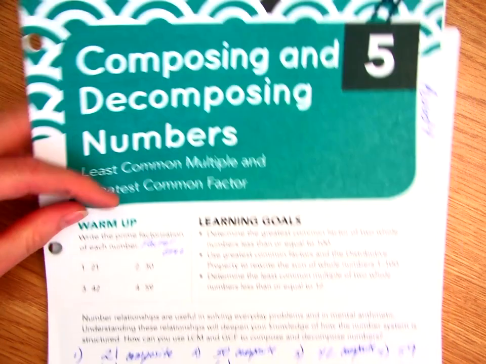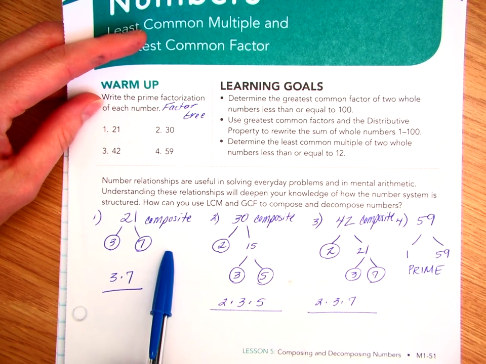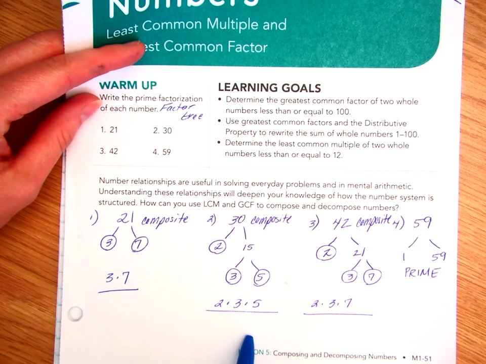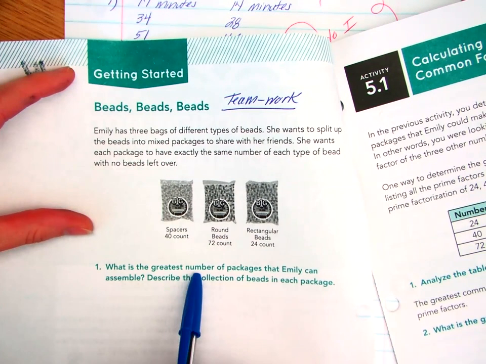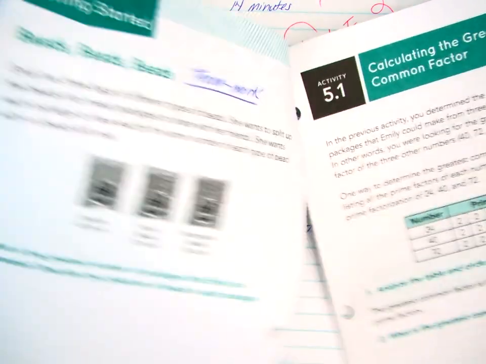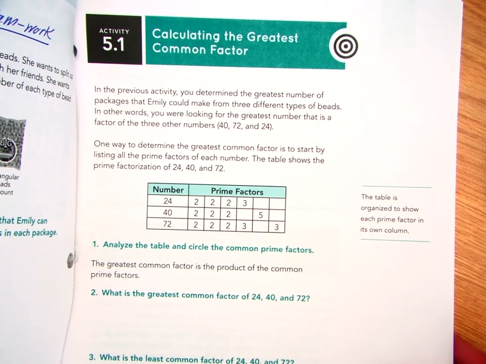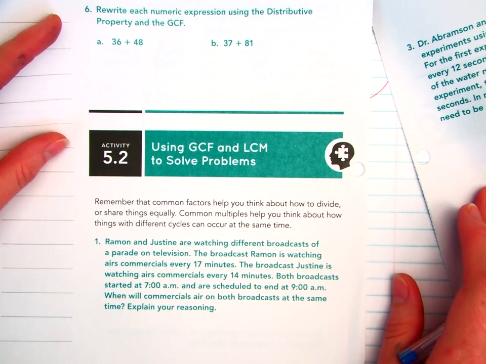Earlier today we looked at Lesson 5, Composing and Decomposing Numbers. We talked about how to make factor trees by chopping up numbers into their factors until you come all the way down to prime numbers, which is called prime factorization. Many of us explored the bead problem, and some classes made it as far as calculating the greatest common factor using prime factorization. Homework this evening was activity 5.2.